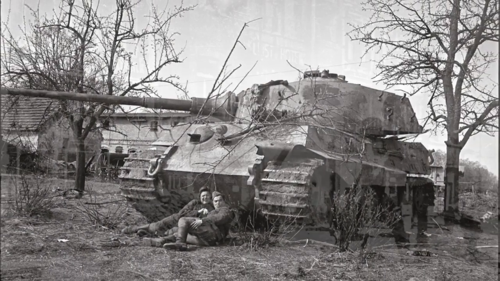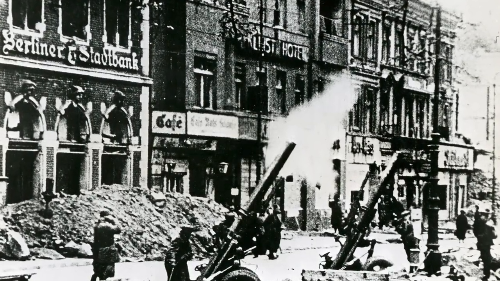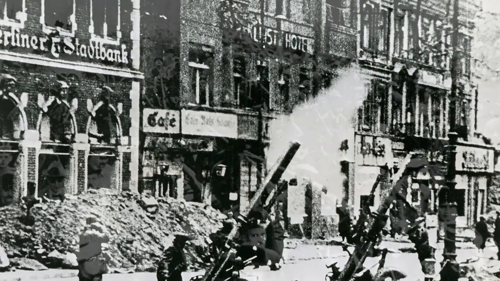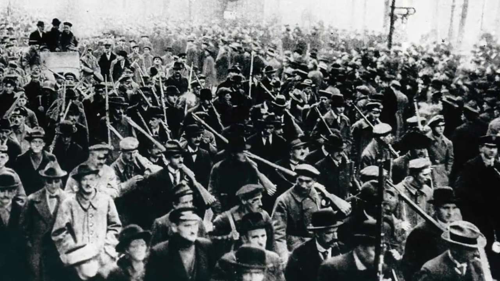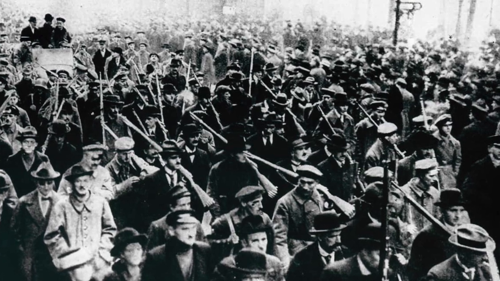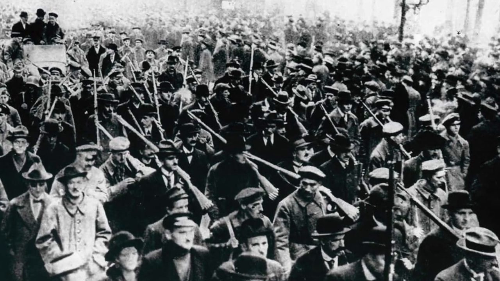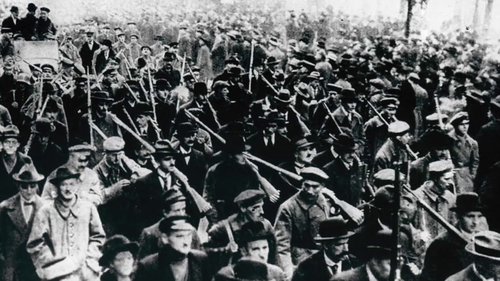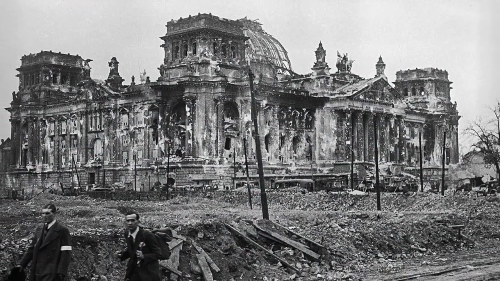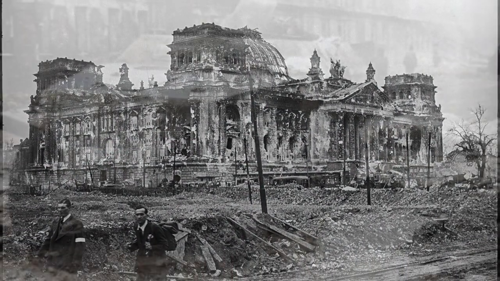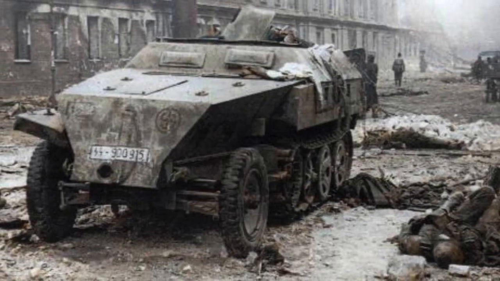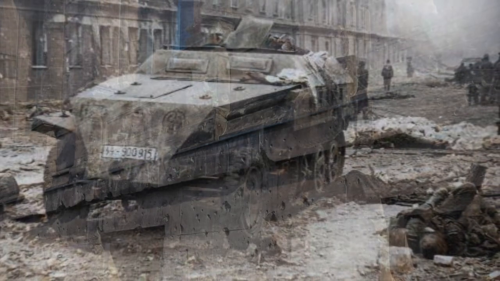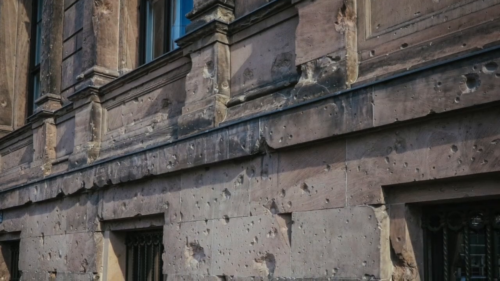The human cost of the Battle of Berlin was staggering. The city's population suffered immense casualties, with an estimated 100,000 civilians killed and countless others wounded or displaced. The Soviet forces also endured significant losses, with over 80,000 killed and hundreds of thousands wounded. For the German defenders, the battle represented the final desperate act of a regime that had brought untold suffering to Europe.